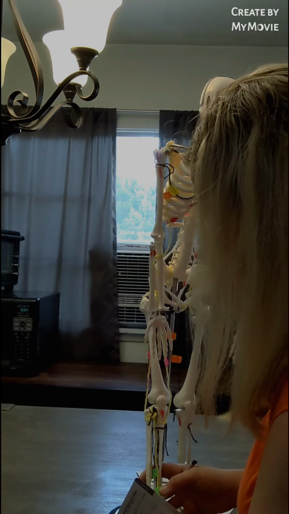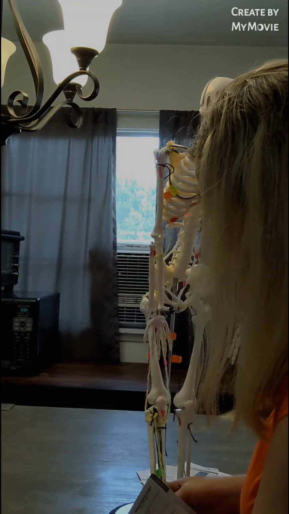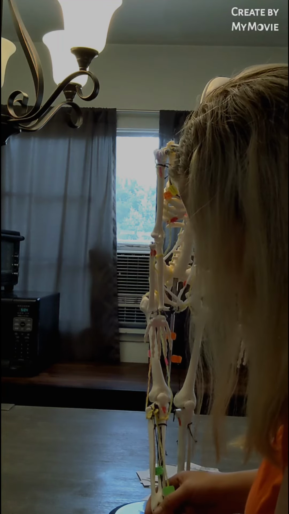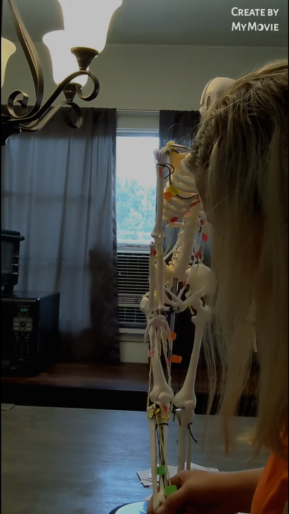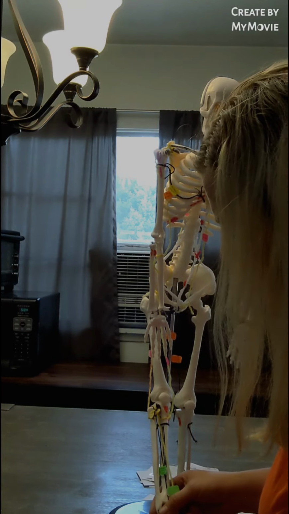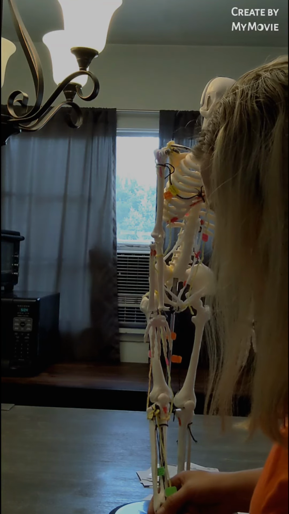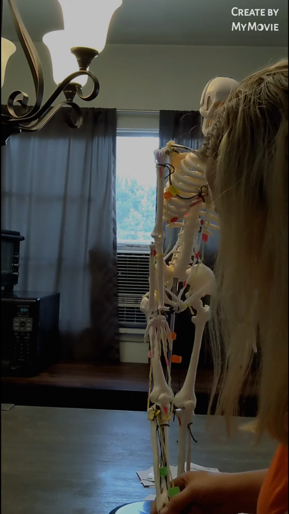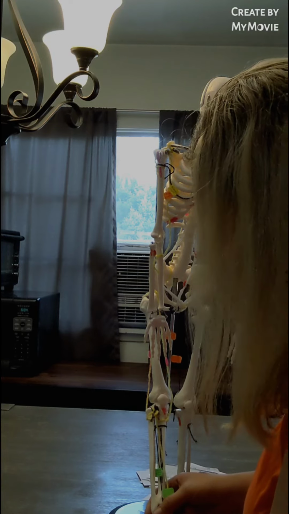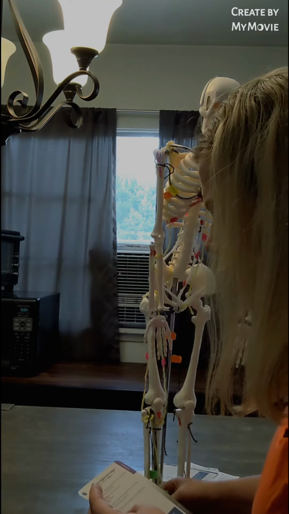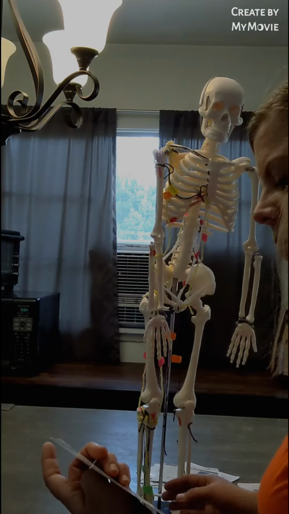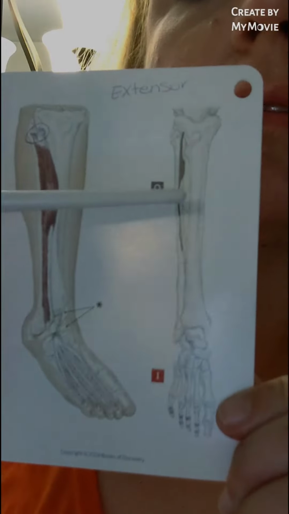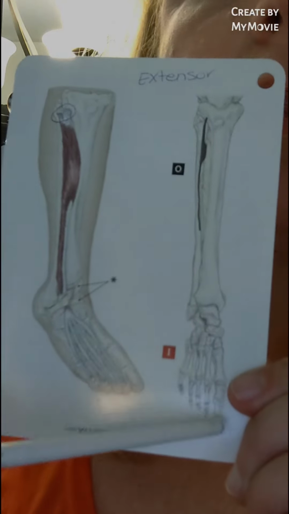And since it's extensor, it's going to be on the dorsal side of your foot, not plantar. And second through fifth toes would be right after. This is your first, second, third, fourth, fifth, and second through fifth toes. So it goes all the way out to your digiti minimi. And there's another picture right there. Shows the origin with the insertions.